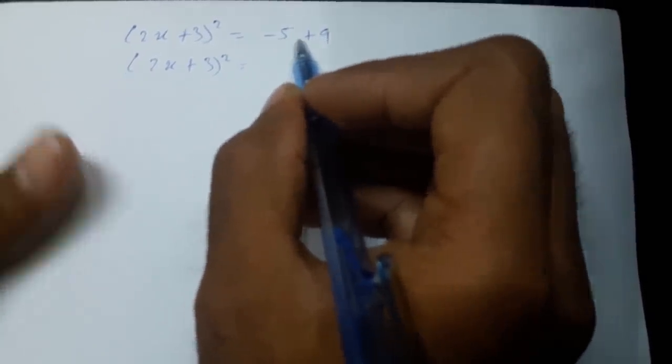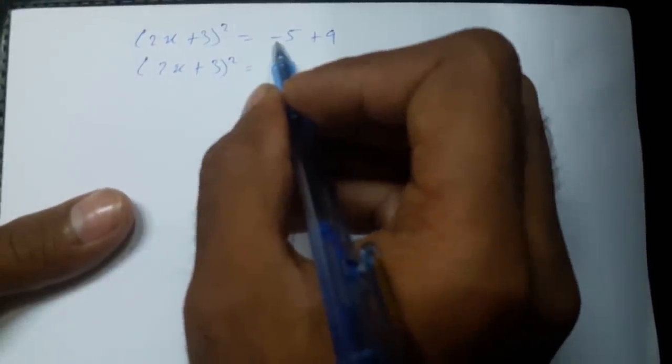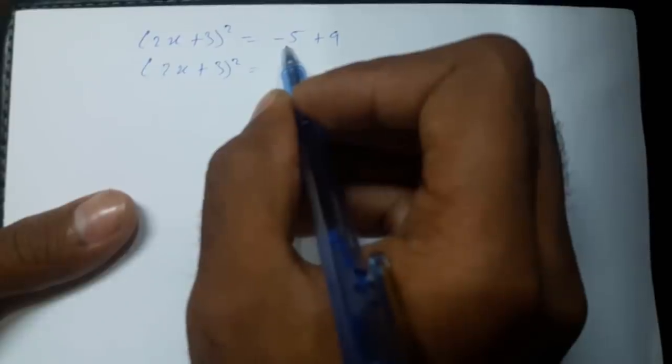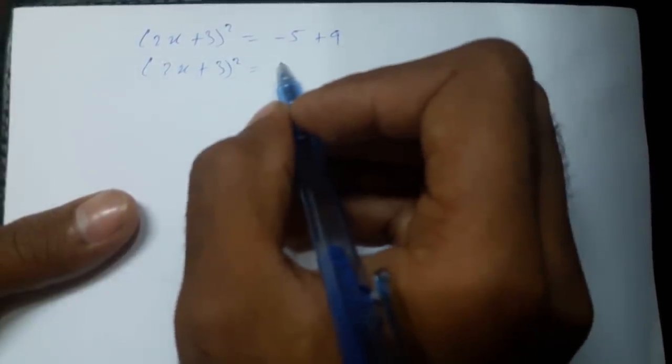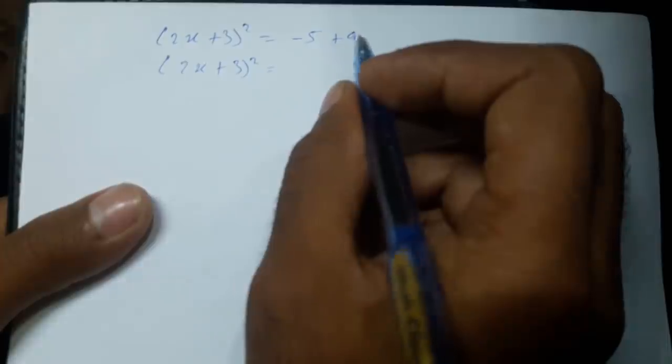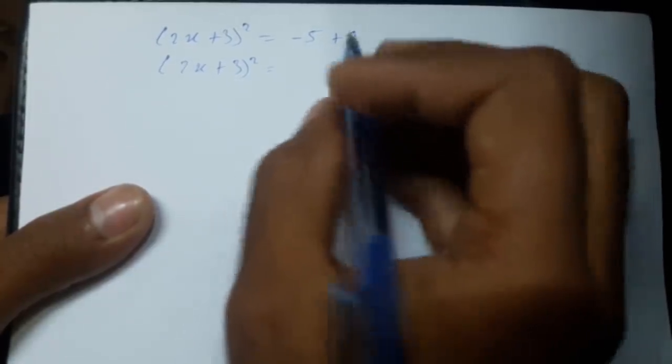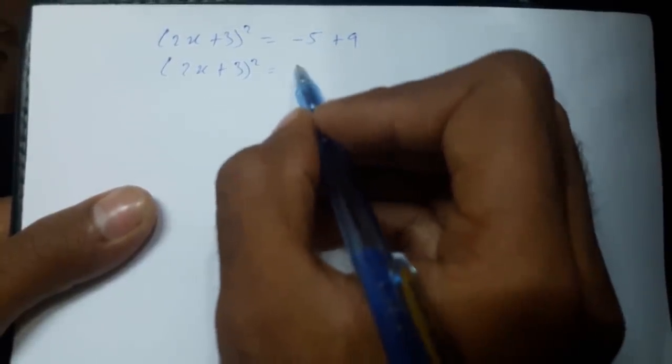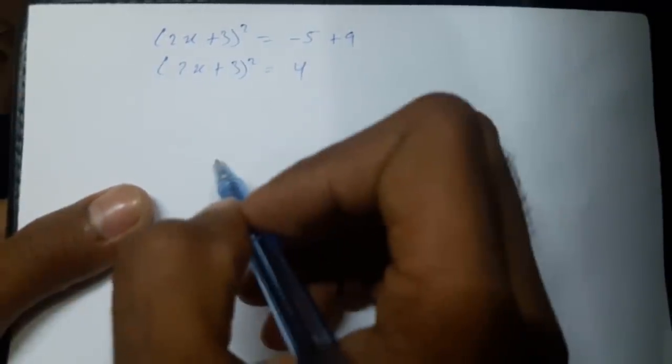The biggest value is 9, and 5 is the lesser value, so we subtract it and the sign will be taken from the bigger value. So 9 minus 5 is equal to 4. We will put 4 here.